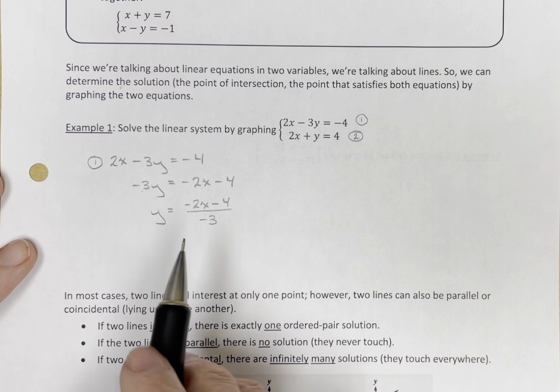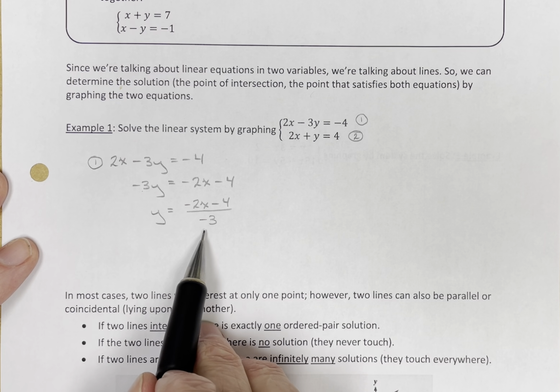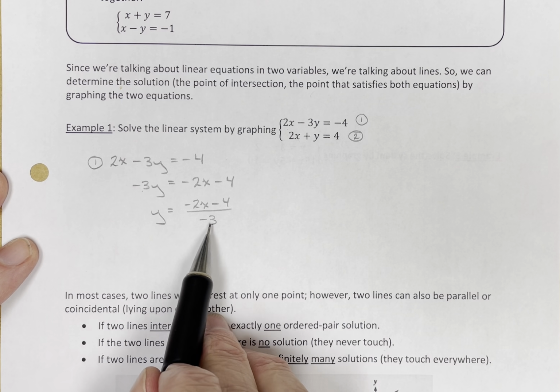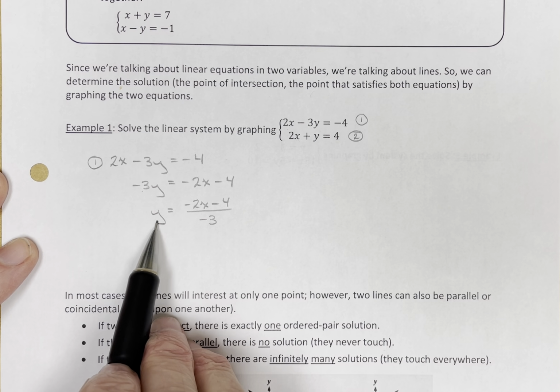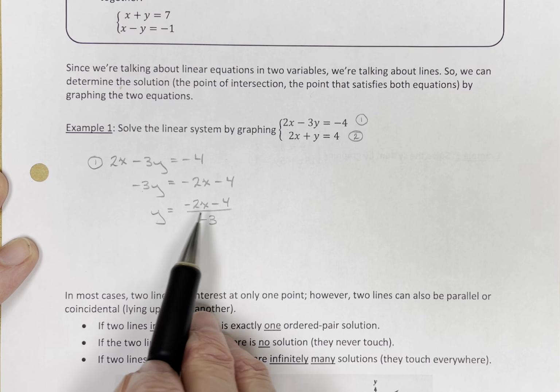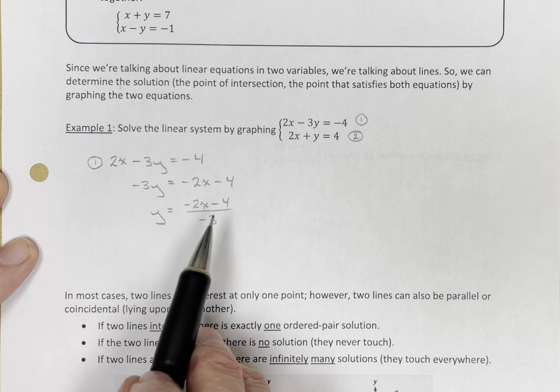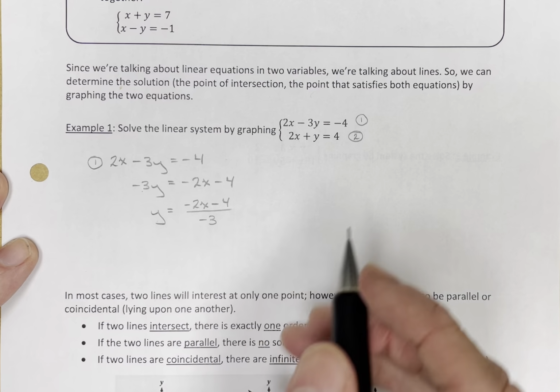Now I realize this is not in slope-intercept form. If you want to write it in slope-intercept form, you can do that. What's important is that you have solved it correctly for y, because if we put this in the TI, we will get a line. We will get it to graph the line we're looking for.